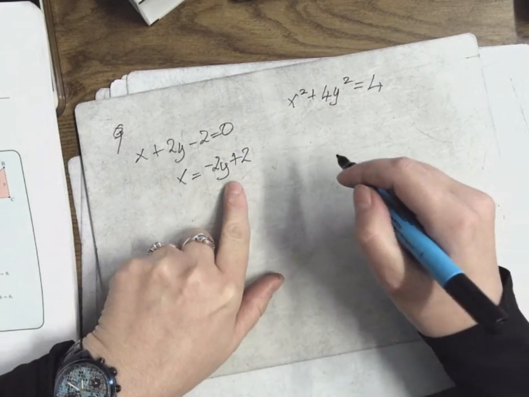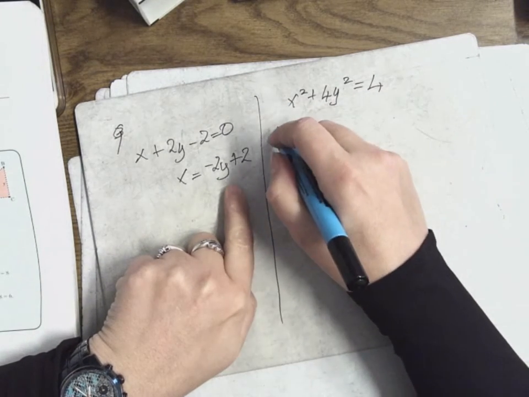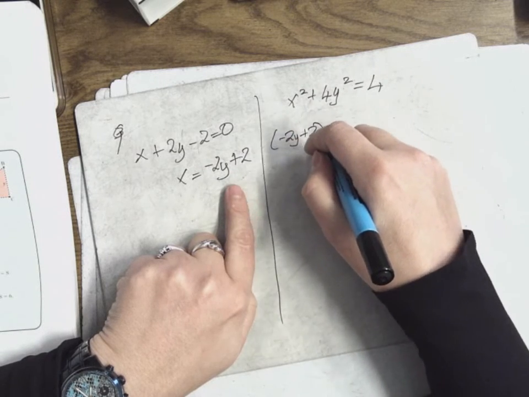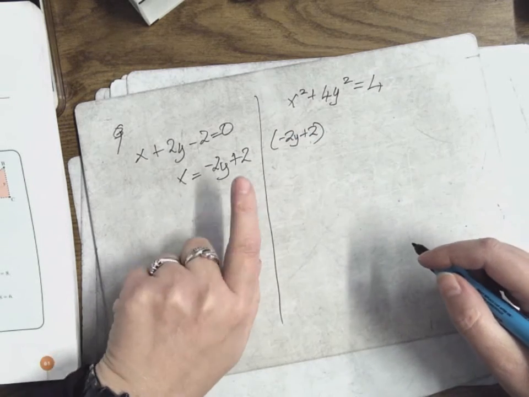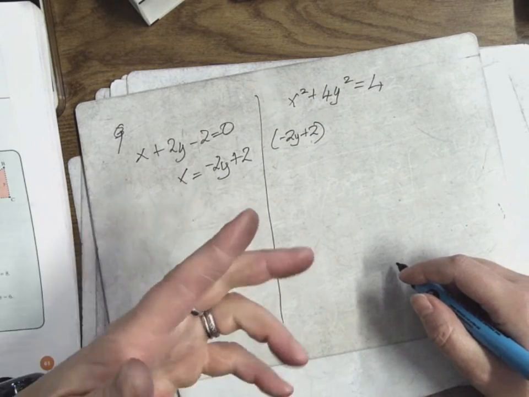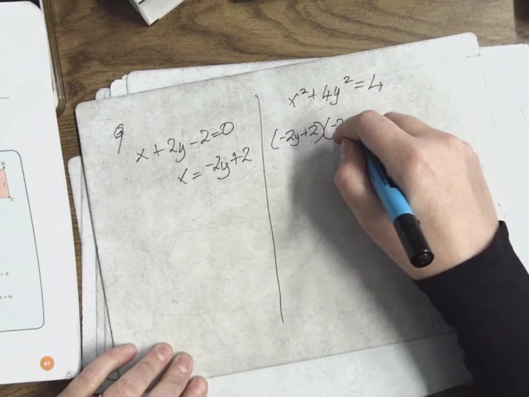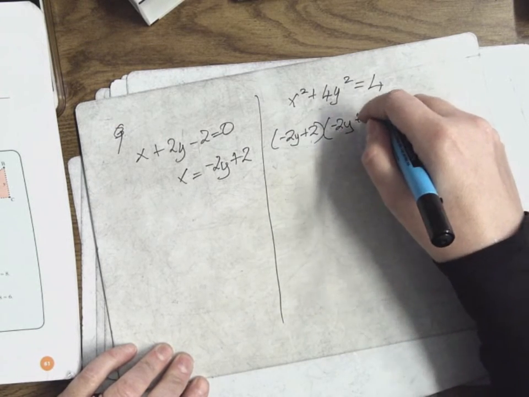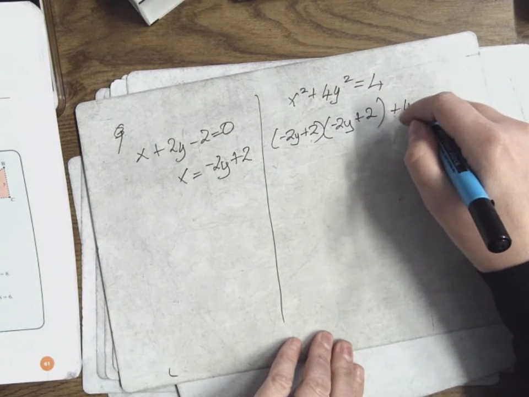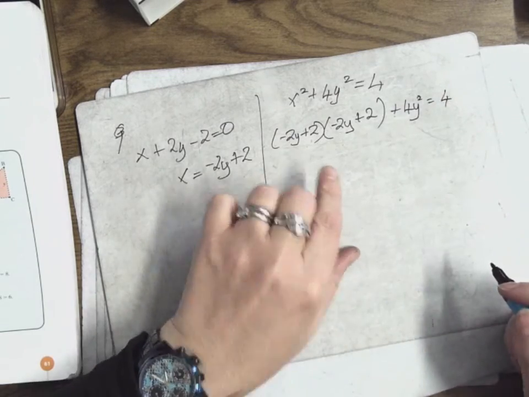Right. Over here, everywhere you see an x, put in minus 2y plus 2. Now, some people might have written that as 2 minus 2y. That's the same thing. So it's minus 2y plus 2 multiplied by minus 2y plus 2. Then finish it off, plus 4y squared equals 4. I have to multiply out these brackets.